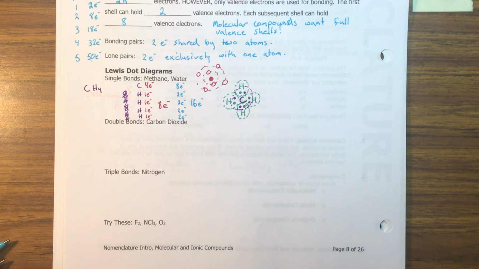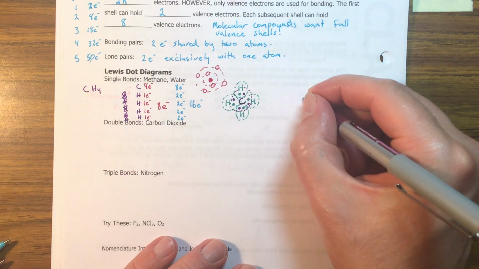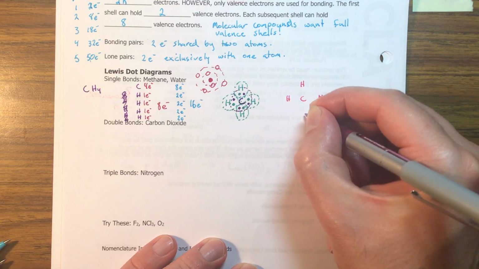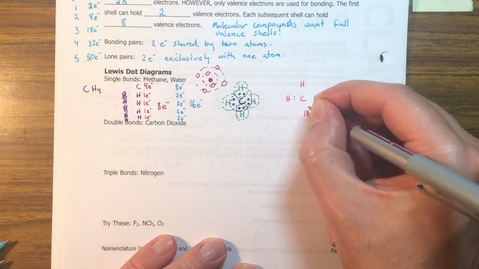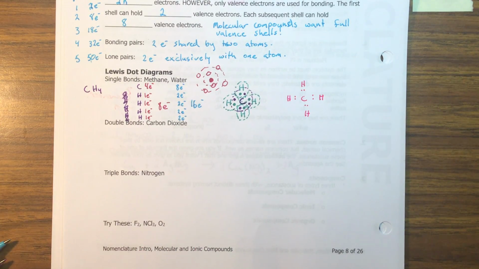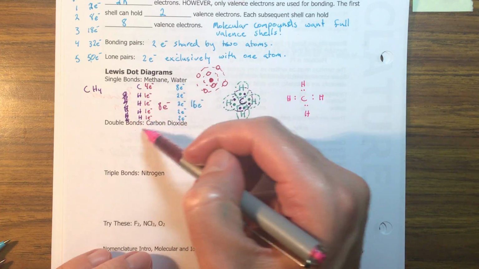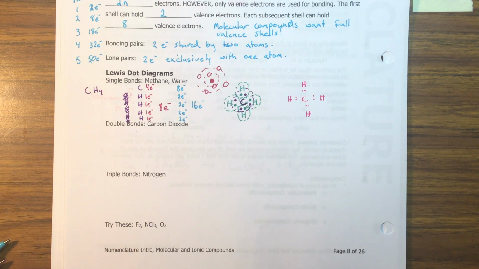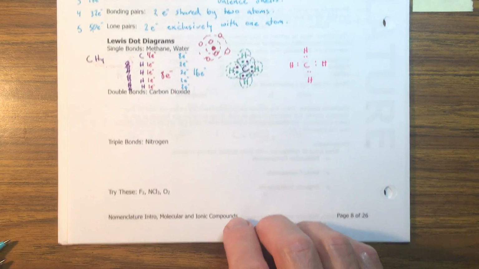So our proper Lewis dot diagram for this is C, H, H, H, H, with dots around it. 8 electrons in the valence shell, but they're occupying all 16 slots because they're being shared around. We'll do water in a little bit. Let's try carbon dioxide.